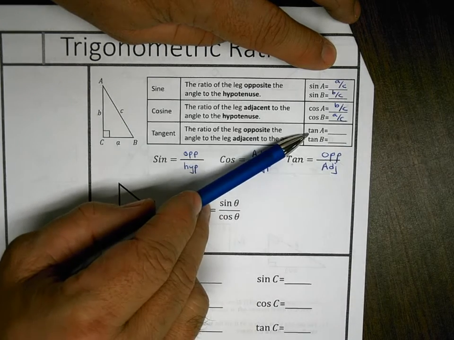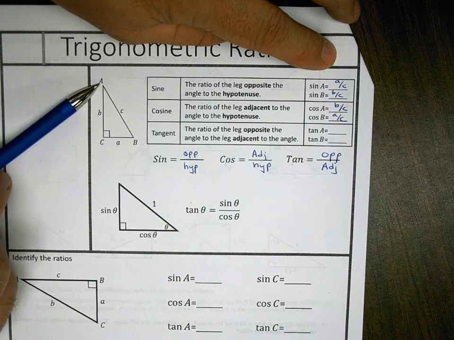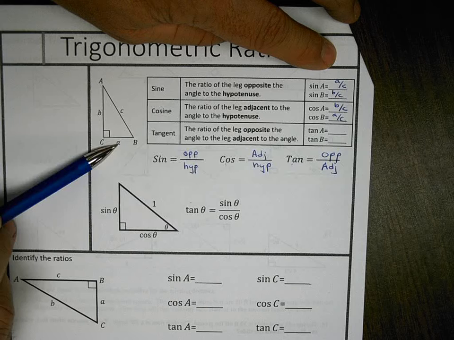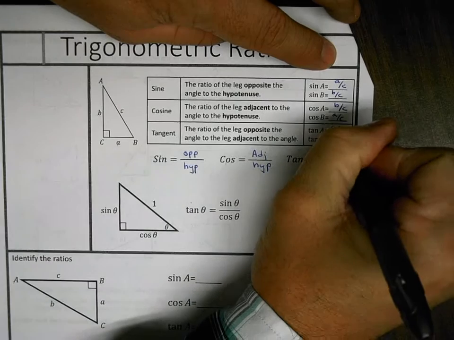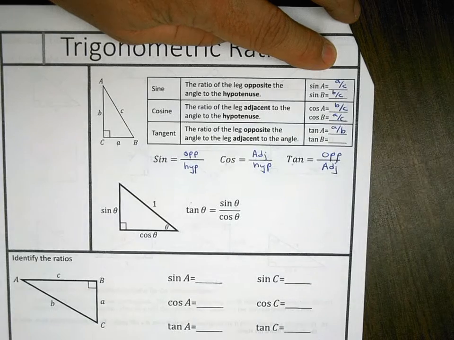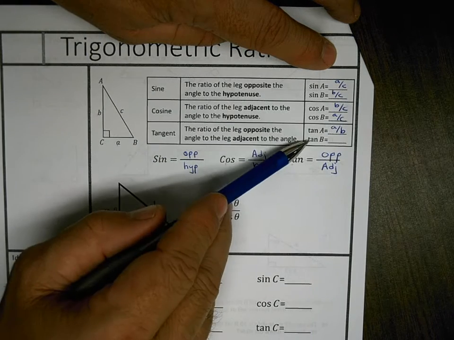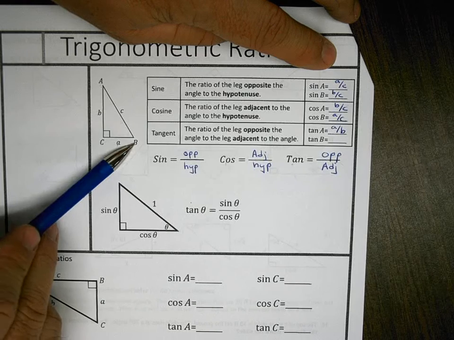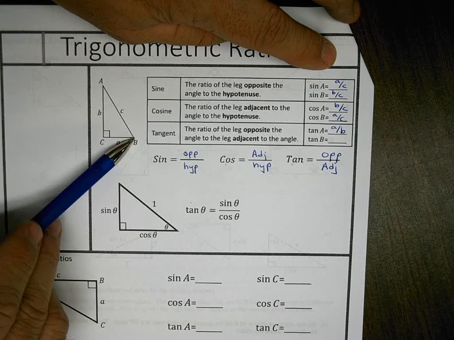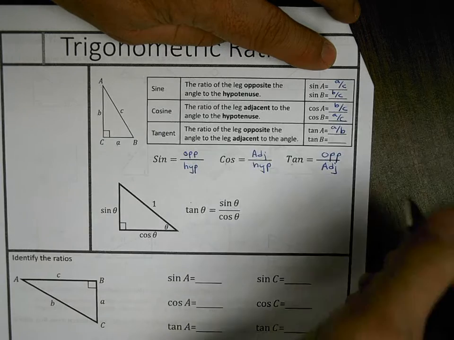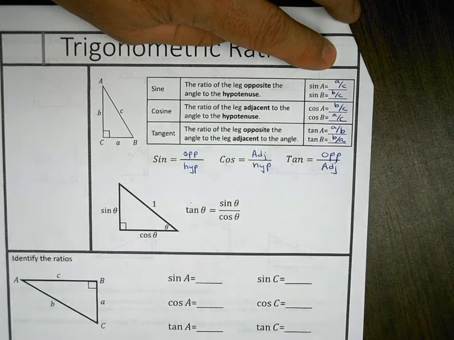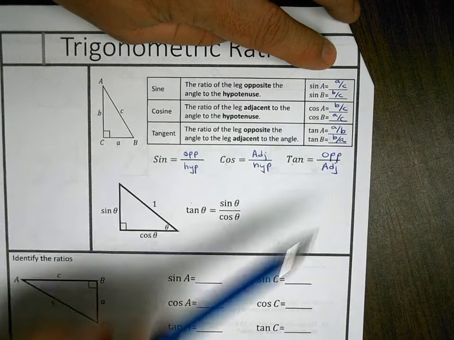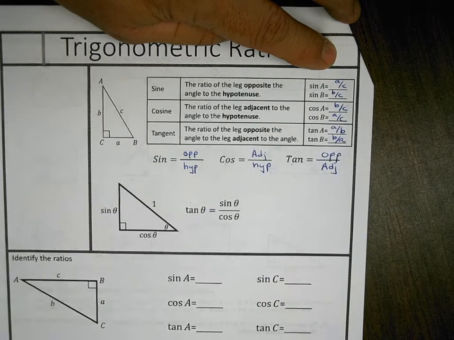If we want the tangent of angle A, it's the opposite over the adjacent, or in this case, side A over side B. Now the tangent of angle B is opposite over adjacent, or B over A. You can see how these are reciprocals of each other. All of these are connected, you'll see in a bit.